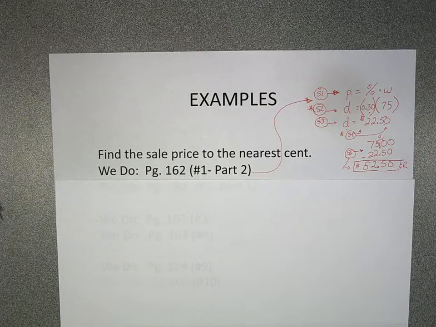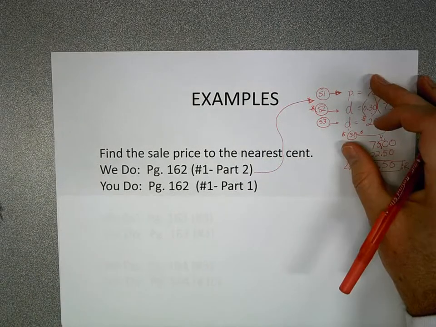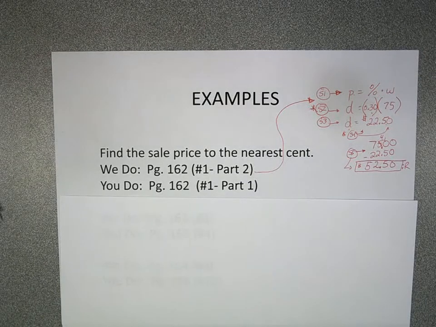Okay, questions about that? Okay, here's what I want you guys to try out. I'm actually going to keep you going on the same problem. I want you to find out the same way I found out Roberto's. I want you to find out the cost of Mary's backpack in the same problem. All right, I'll check in with you guys in about 1 minute. All right, go.